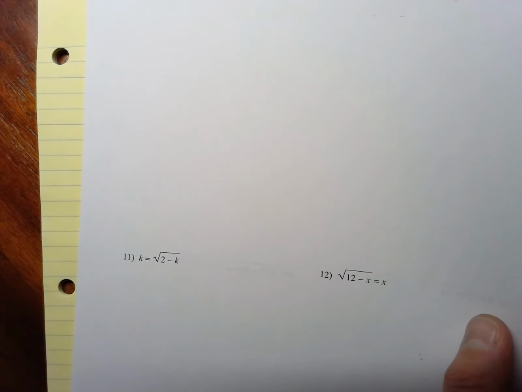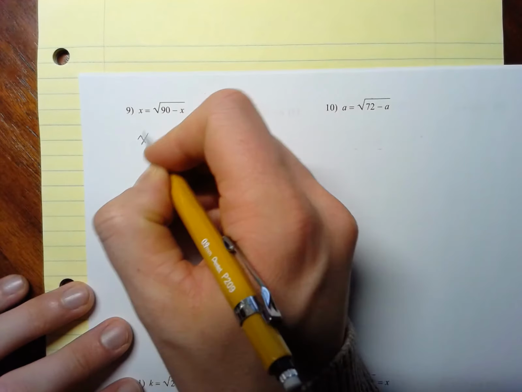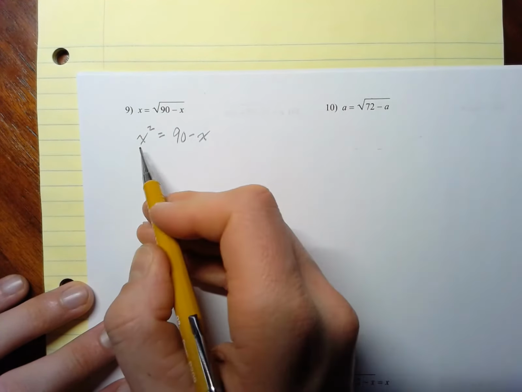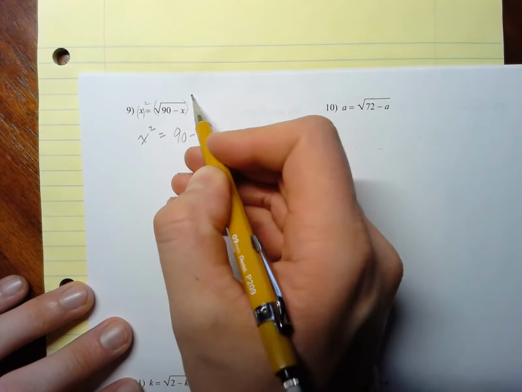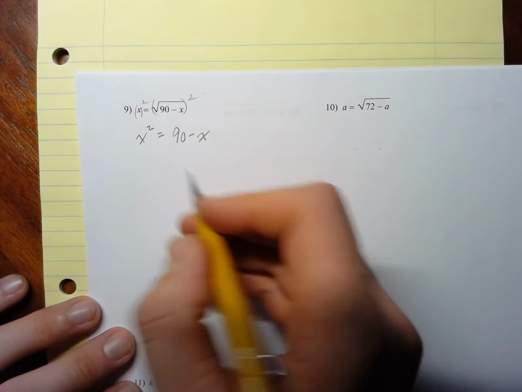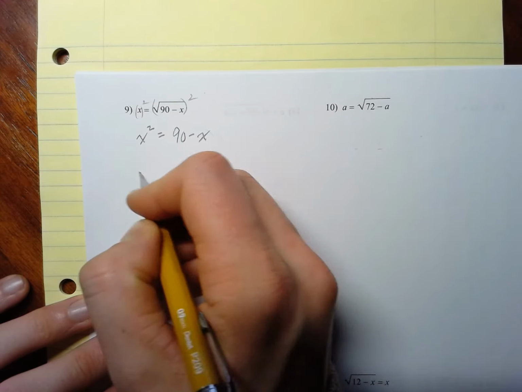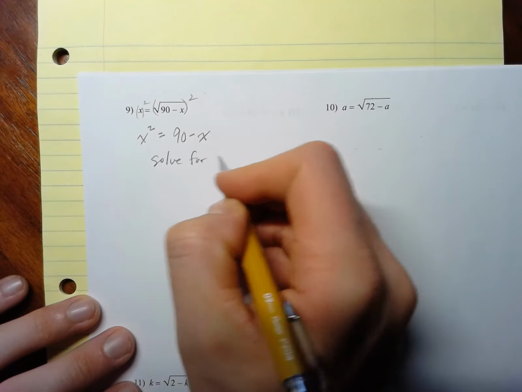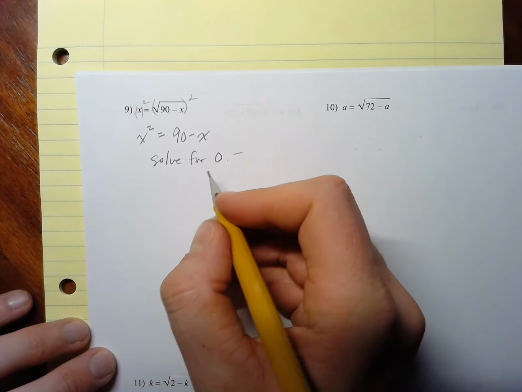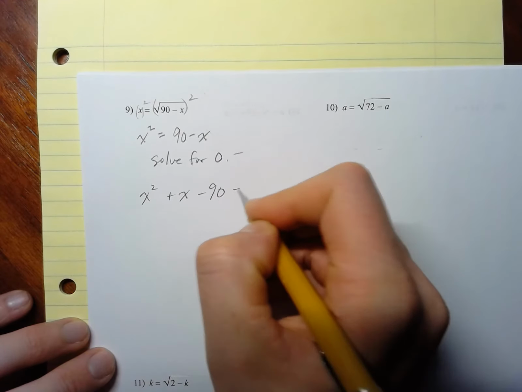Okay. Let's do some more complicated ones here. So squaring this, you see where I got that, because if I squared that and I squared that, now we're into this quadratic territory that we've learned all about with quadratics, so this is not going to be anything new for you. We have to solve for 0 and then use our quadratic techniques to find the answer. So x squared plus x minus 90 equals 0.